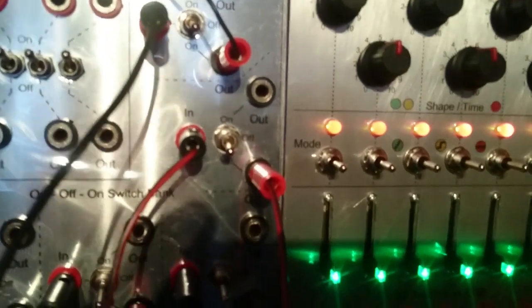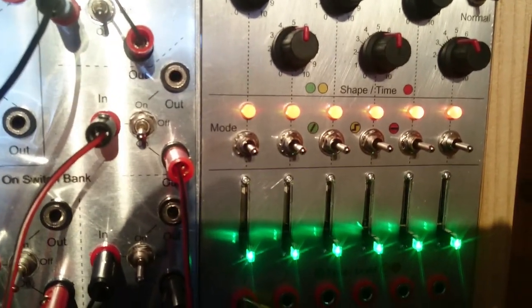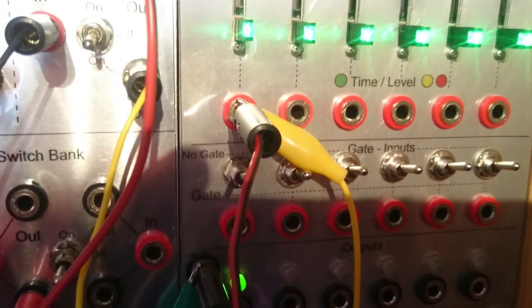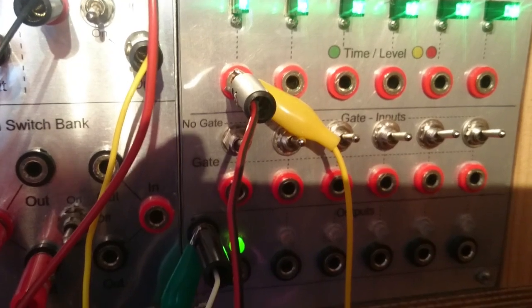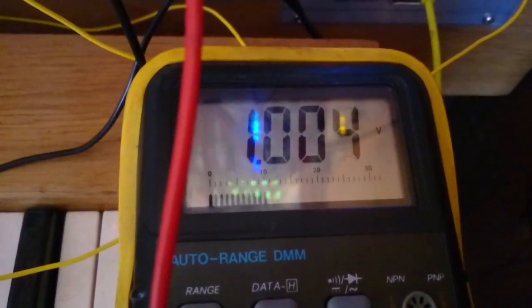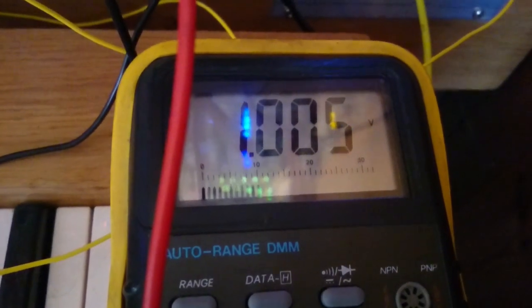So what I've done is put each channel into the non-flashing orange mode. Now in this mode you can do something called sample and hold. So what I'm doing, I'm feeding a CV voltage into there where that yellow crocodile clip is connected, and I've got that crocodile clip connected to my multimeter, and it's reading 1.0045, so that's 5 millivolts on the input.